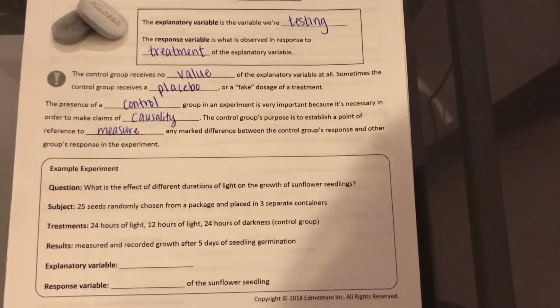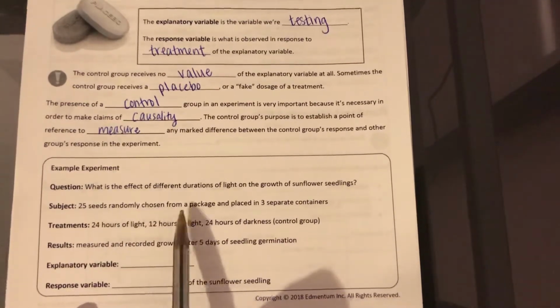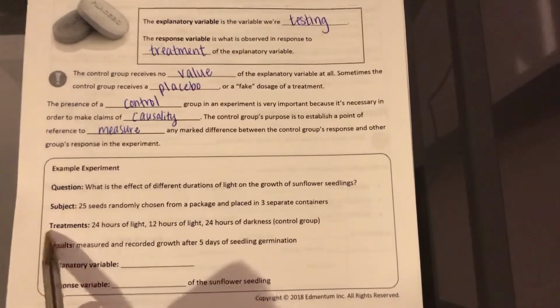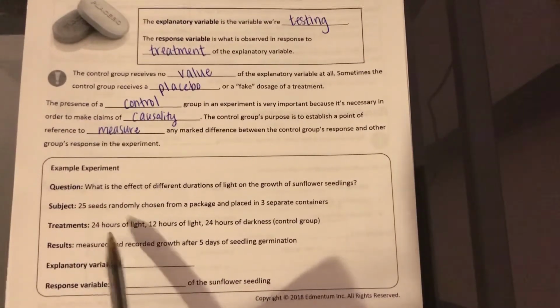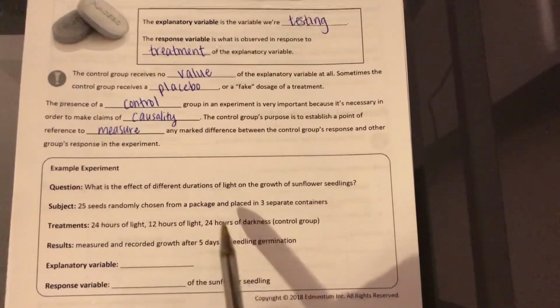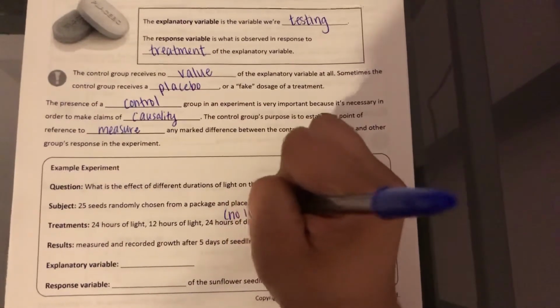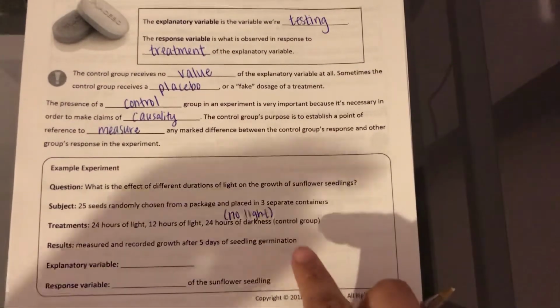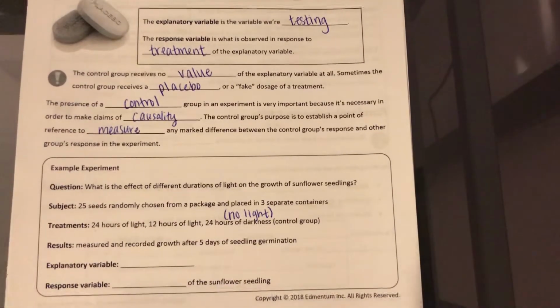So I kind of hinted at that before. 25 seeds randomly chosen from the package and placed into 3 separate containers. These are your subjects. So in this case, the plants are the subject. Treatments. Here are the treatments that they give. They either gave 24 hours of light, 12 hours of light, or 24 hours of darkness. This is another way of saying no light was administered. Okay, this is your control group because it's the one that did not receive any light. And what you are controlling in this case is how much light they are receiving. You measured and recorded their growth after 5 days.